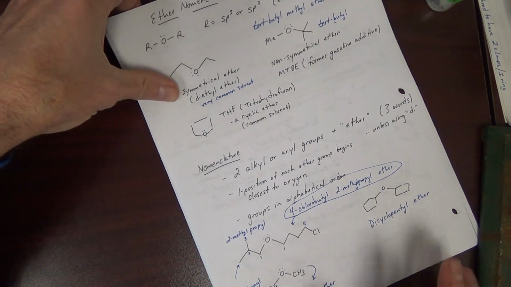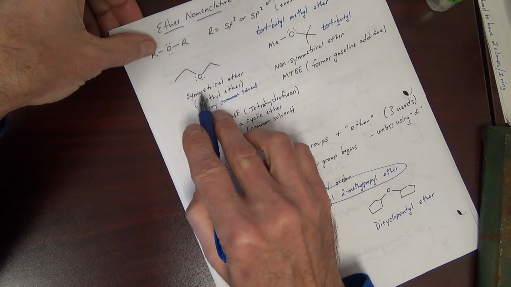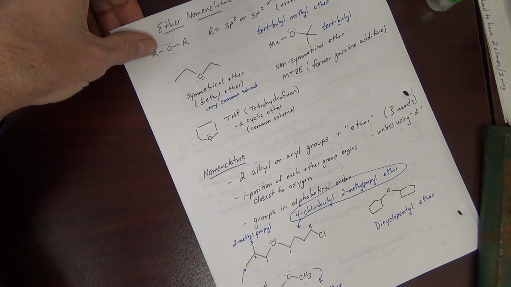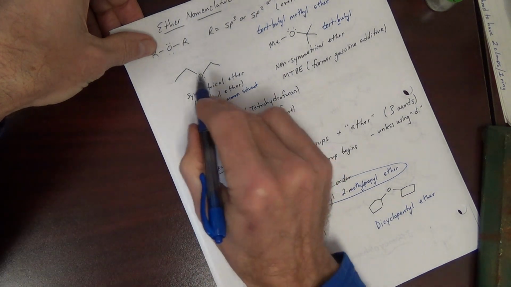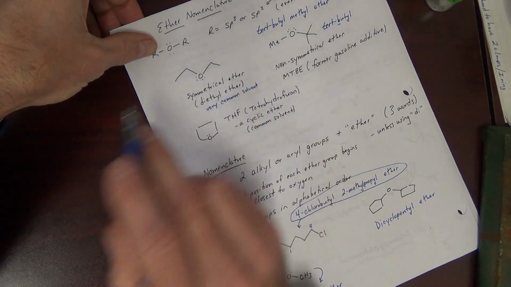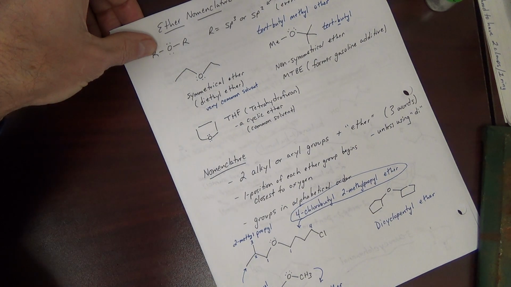Now, of course, 100 years ago, 150 years ago, diethyl ether used to be used as a general anesthetic to sort of sedate people or knock them out. So they could do surgery or something, and it was used a good bit during the Civil War for that purpose.